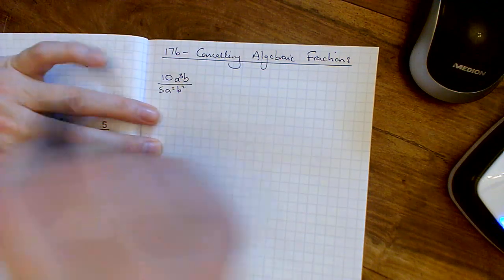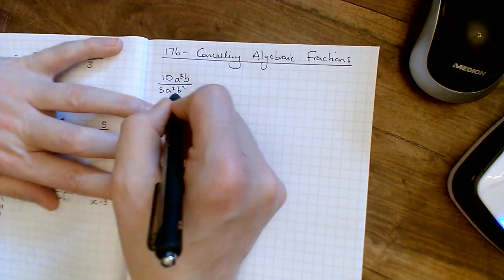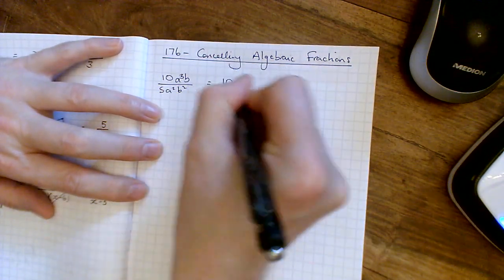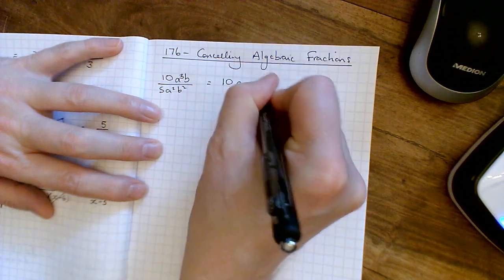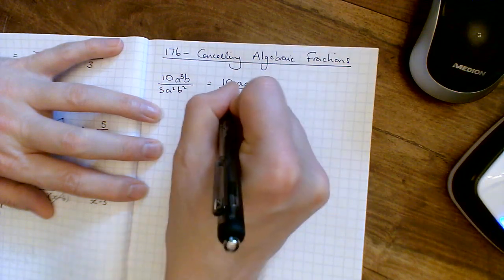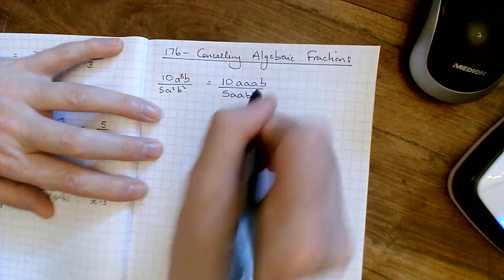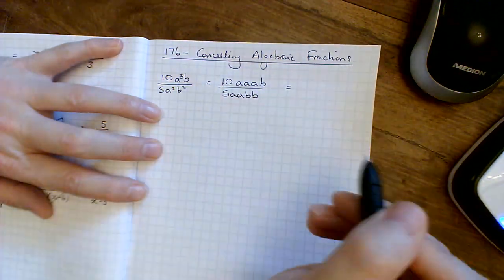Alright, let's start. So we've got 10a cubed b over 5a squared b squared. So what does this actually mean? It means 10 times a times a times a times b, all over 5 times a times a times b times b. So we're timesing everything together.